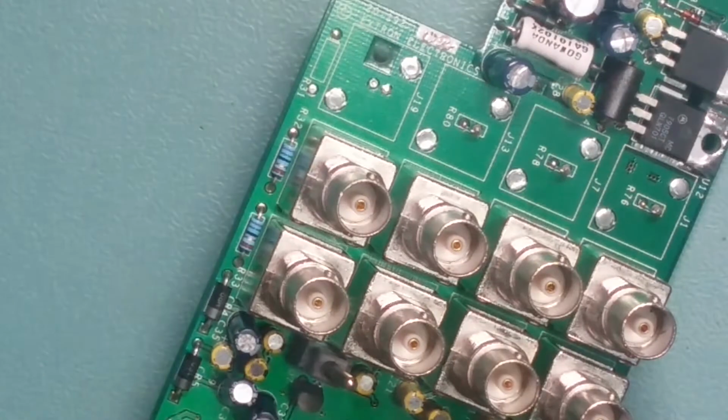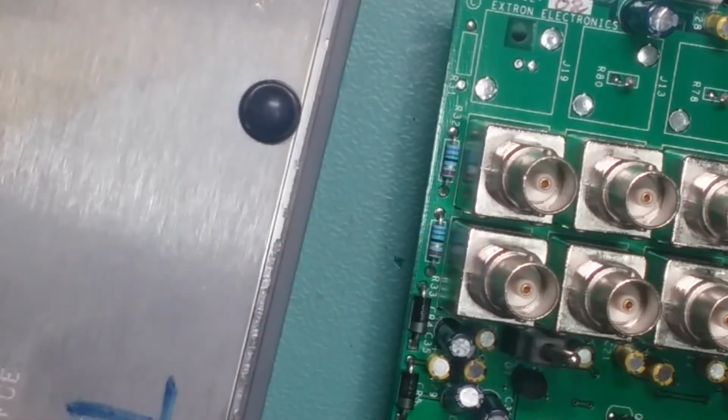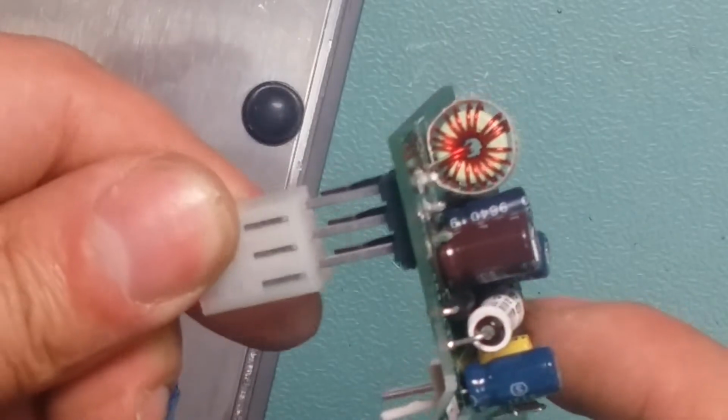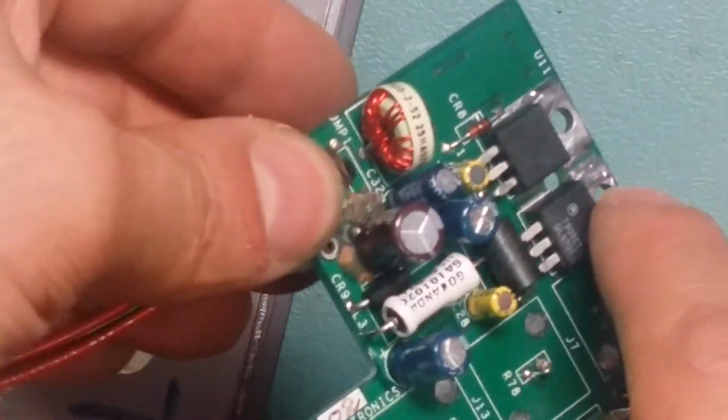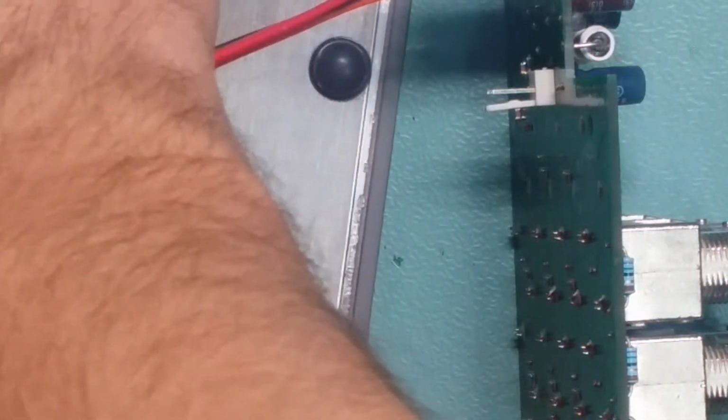As you can see here, let's quickly power this up and see if we get anything. Okay. Nope. Let's go this way. And then we got here, we got the line connector there.